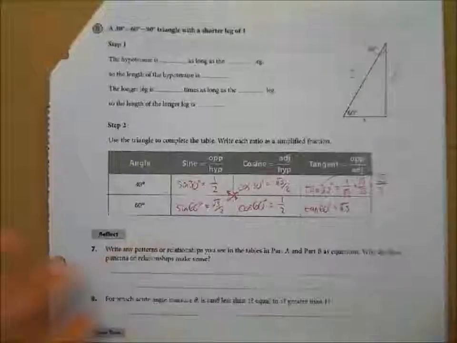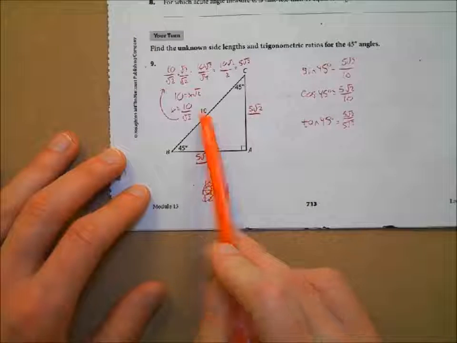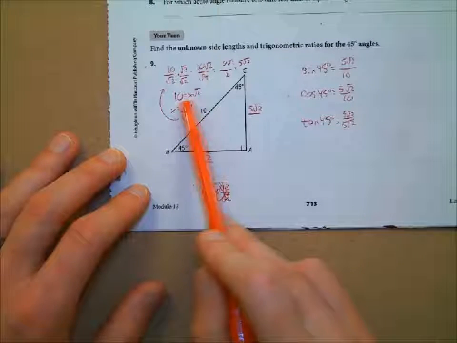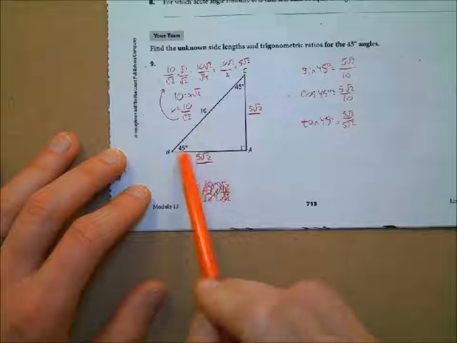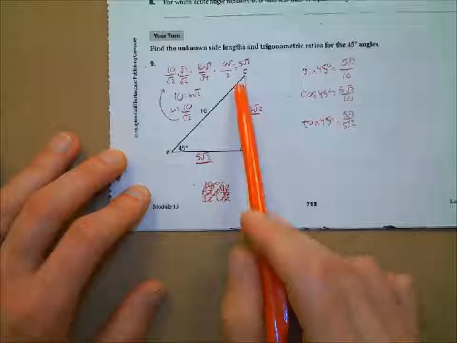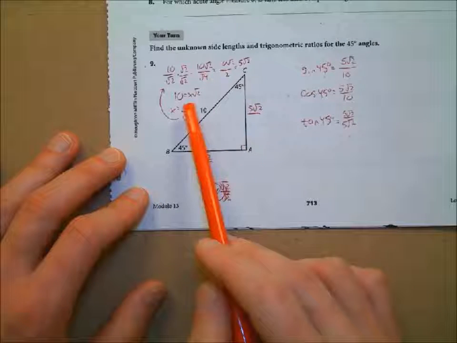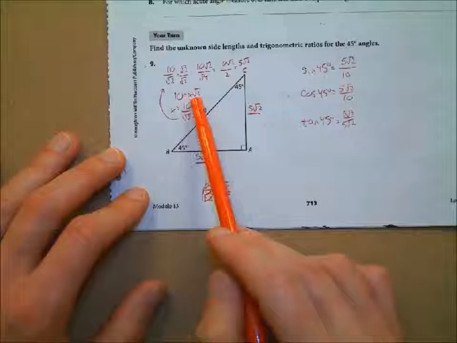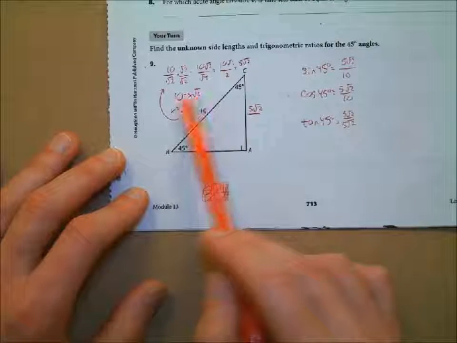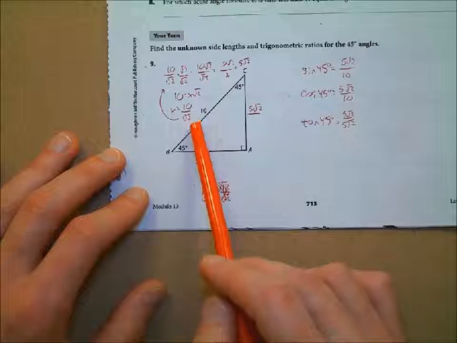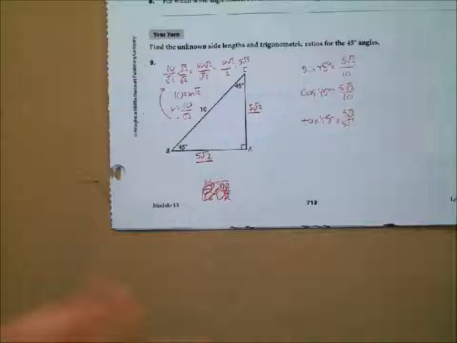So we take the 10 and set it equal to that x root 2. And this side is x, and this side is x. So in order to get these two sides, we need to know what x is. So we take this little equation that we have here, divide both sides by the square root of 2, we get x equals 10 divided by the square root of 2, right? We can't really simplify that nicely, but we can rationalize it, right?